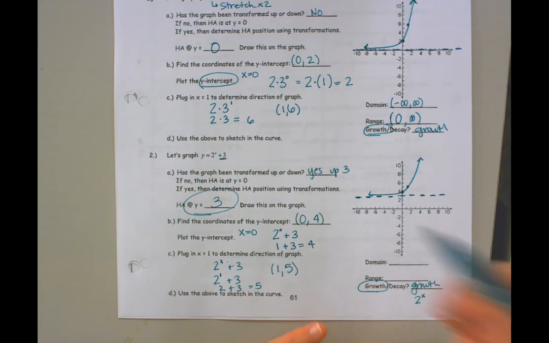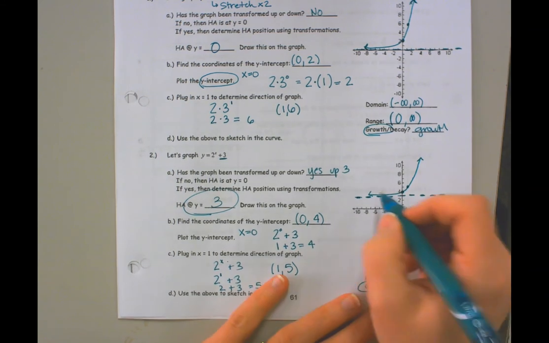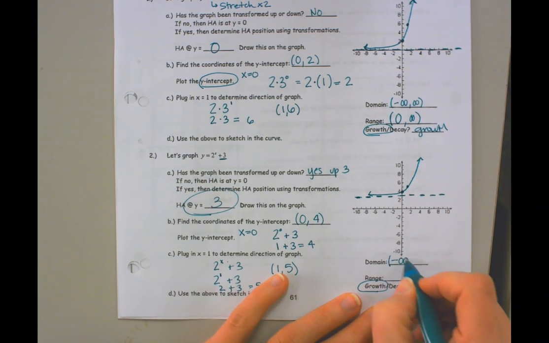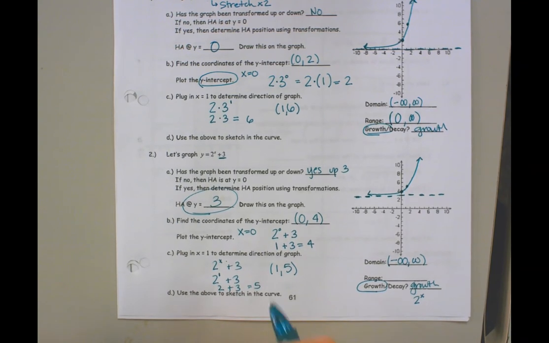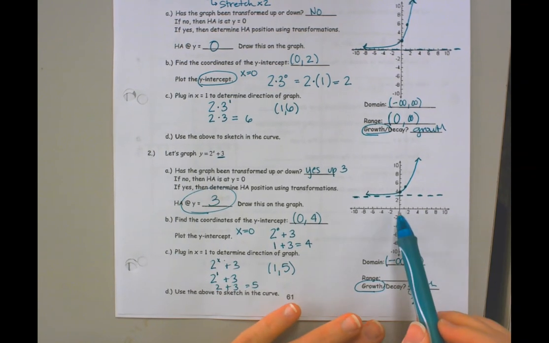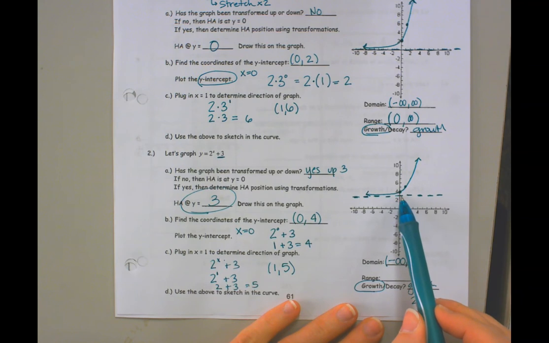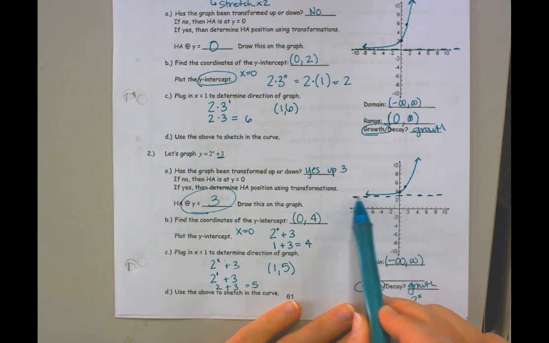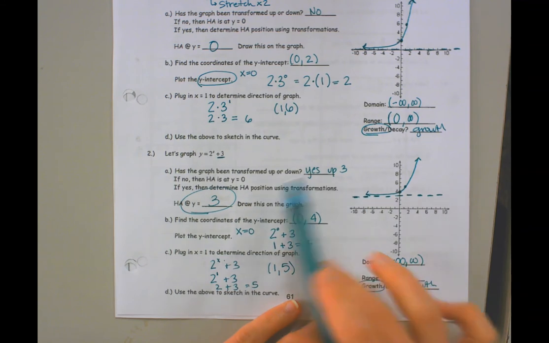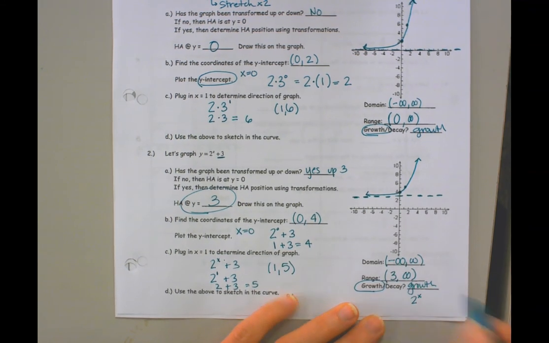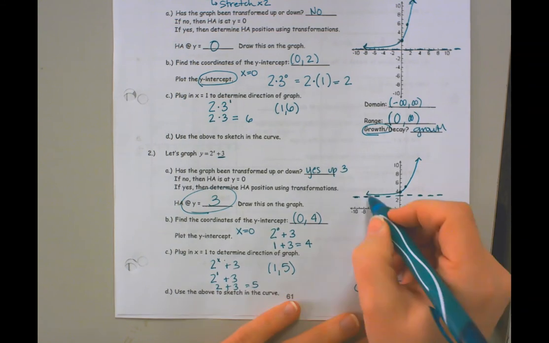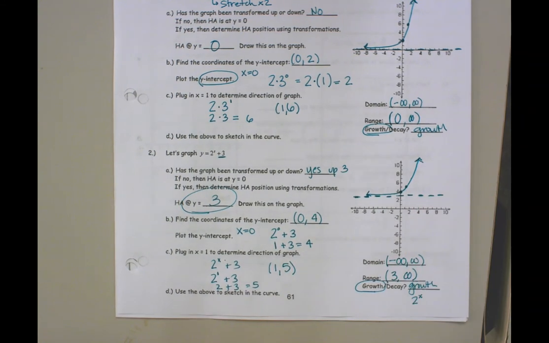Again, our domain is not going to change for any of these exponentials. There is no x value that's off limits, so it's always negative infinity to infinity. Our range did change here because our horizontal asymptote moved up to 3. So now my graph is not going to cross the y value 3. Since my horizontal asymptote is at 3, my range starts at the asymptote and then goes up forever and ever and ever. So it's from 3 to infinity.